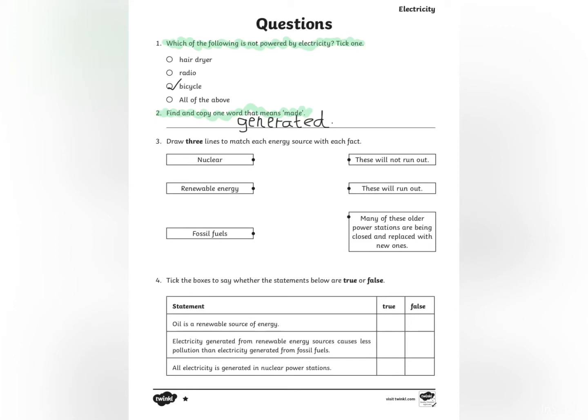Question 3 says draw 3 lines to match each energy source with each fact. We've got nuclear, renewable energy, and fossil fuels. These are our types of energy. Now we need to look at the facts. These will not run out. These will run out, and many of these older power stations are being closed and replaced with new ones.